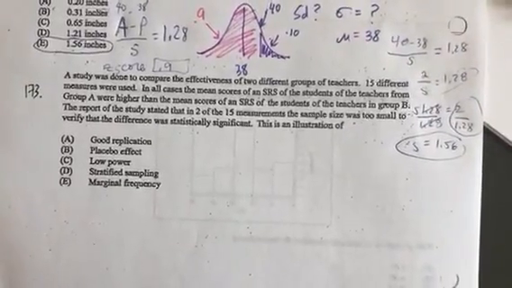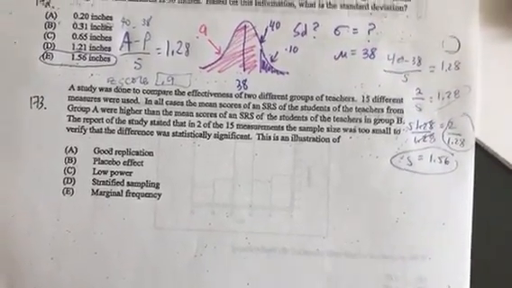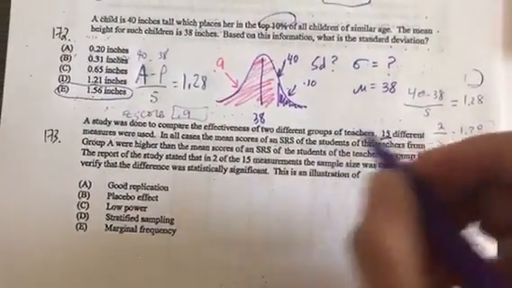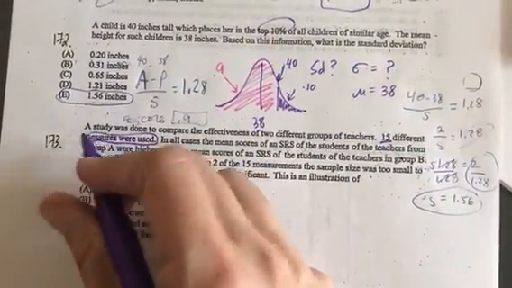It says a study was done to compare the effectiveness of two different teacher groups. 15 different measurements were used.